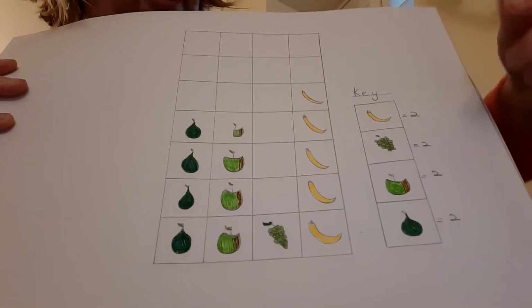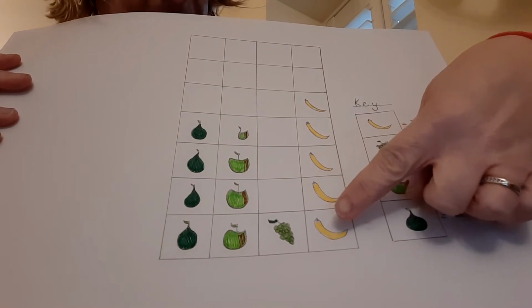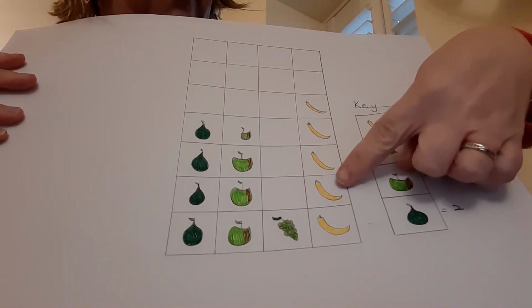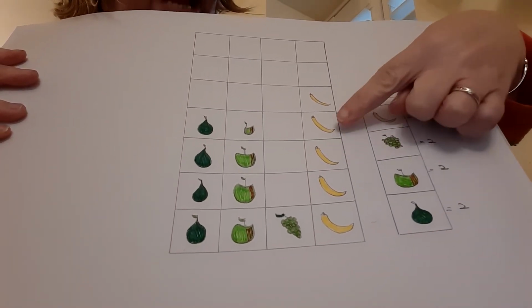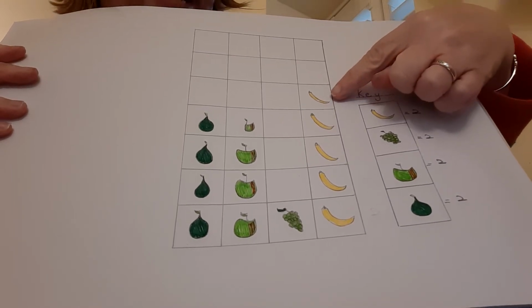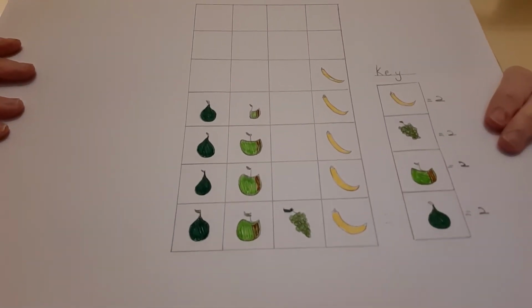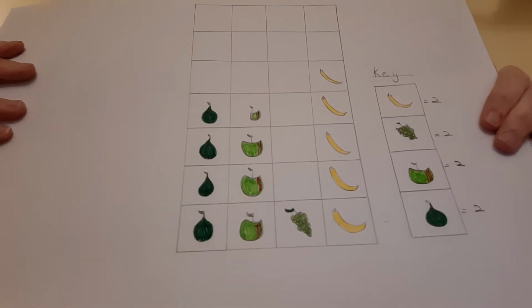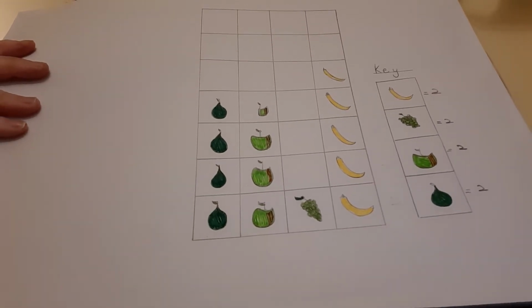Let's count together. So I'm going to start from the bottom. 2, 4, 6, 8, 10. If you counted 10, you got that correct. 10 of my friends like bananas as their favourite fruit.